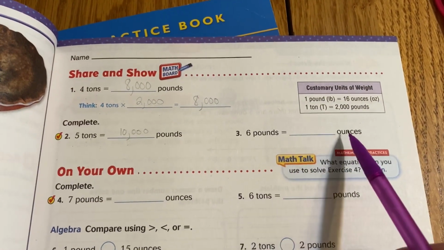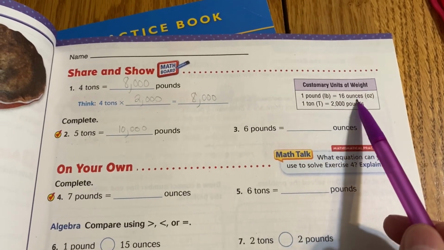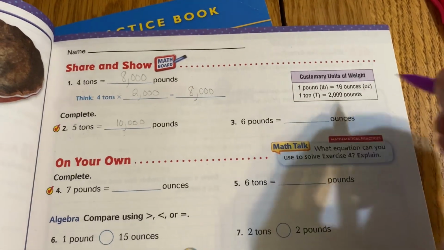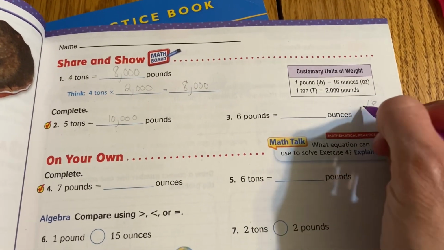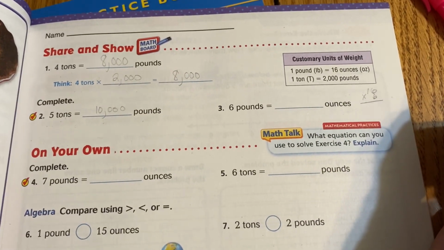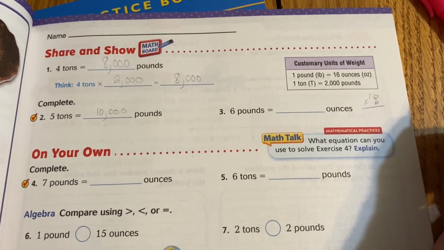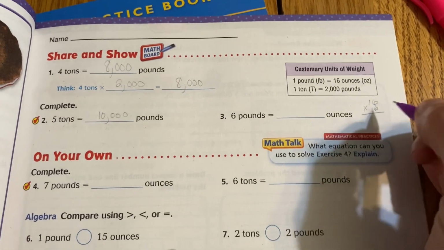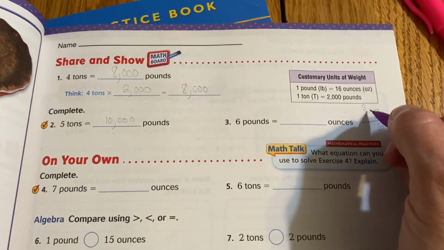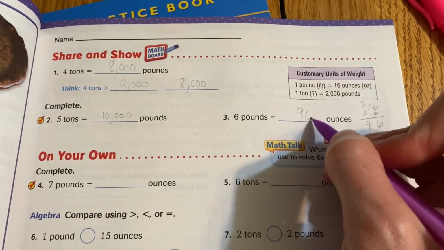6 pounds equals how many ounces? So 1 pound is 16 ounces. How much would 6 pounds be? So over here, I would do 16 times 6. Go ahead and do that work. 6 times 6 is 36. Put your 6, regroup your 3. 6 times 1 is 6 plus 3 is 9. So 6 pounds is 96 ounces.